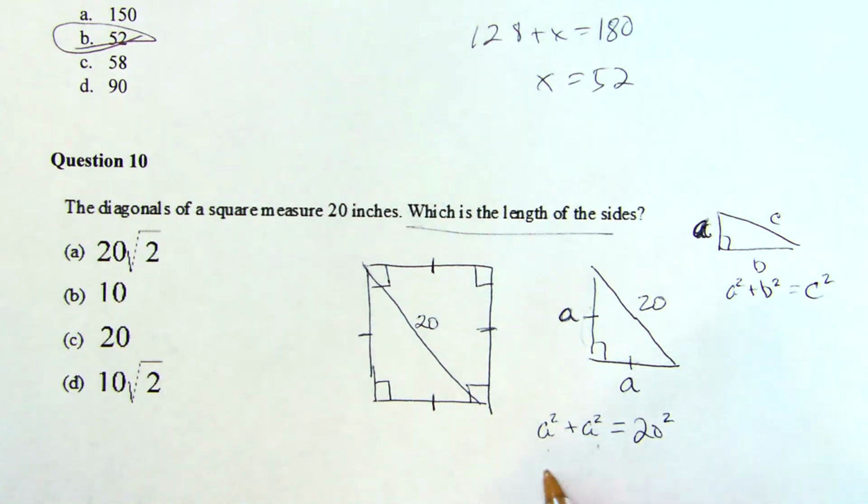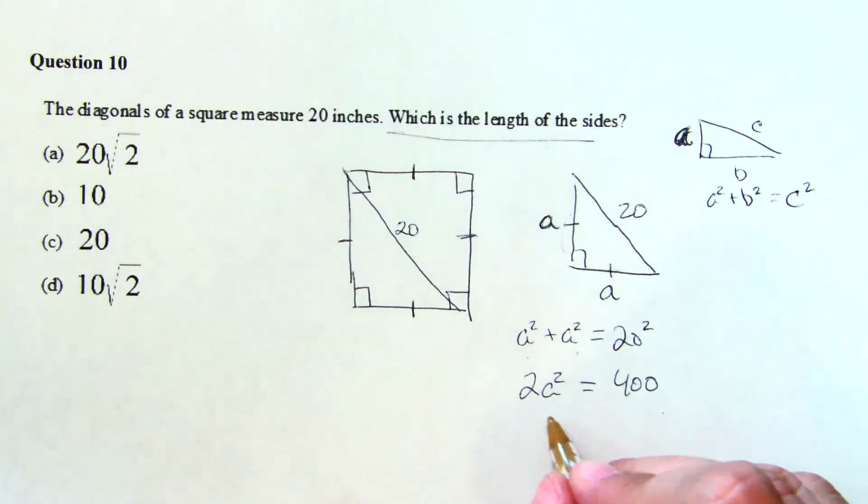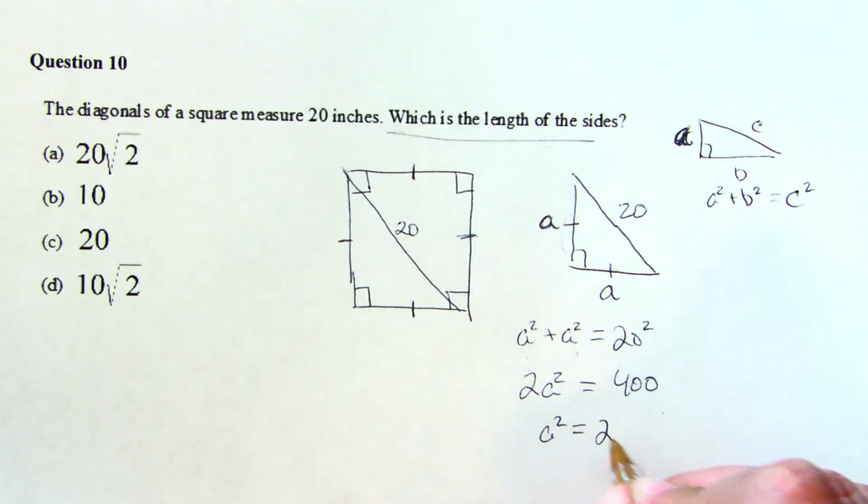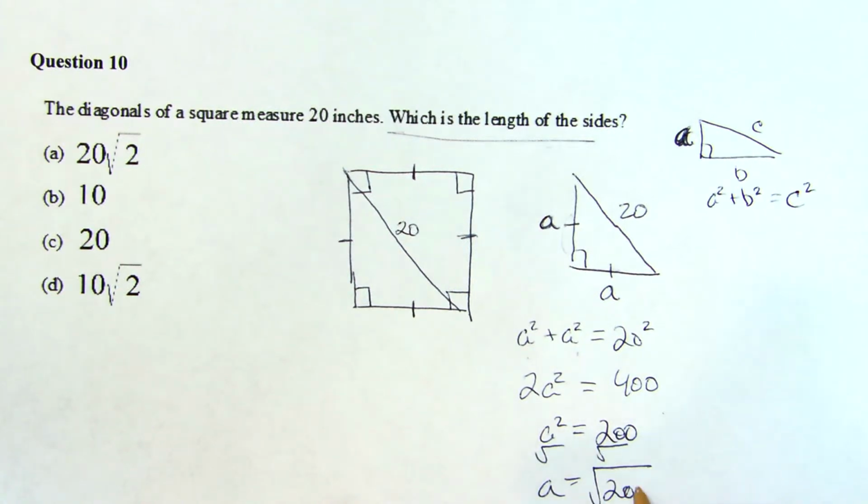A squared plus A squared, that means I have two of them. 2A squared. And 20 squared is 400. Okay, divide by 2, A squared equals 200. And so, A, take the square root of both sides, A equals the square root of 200.